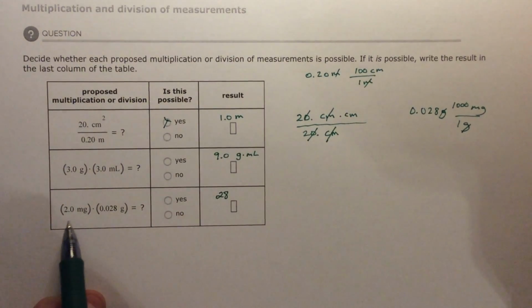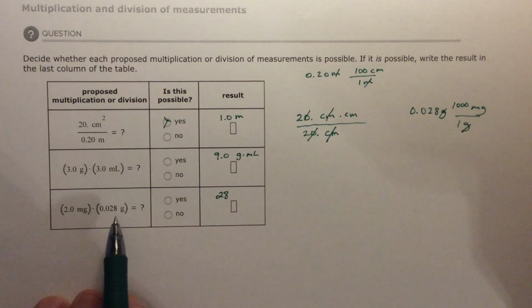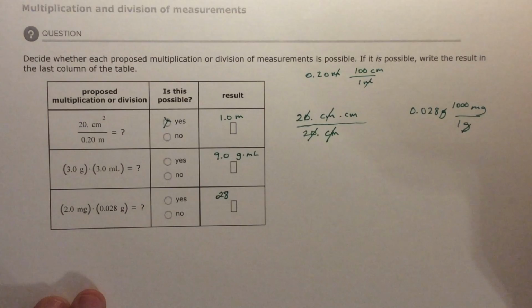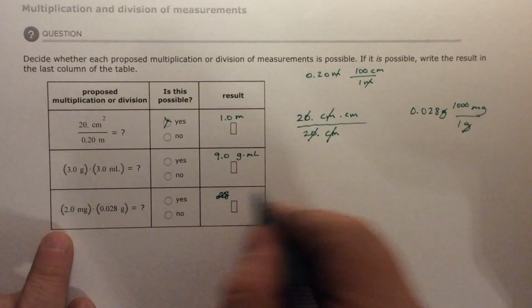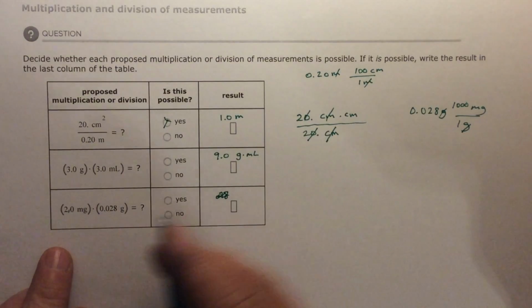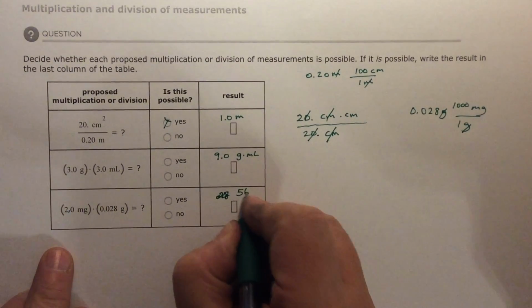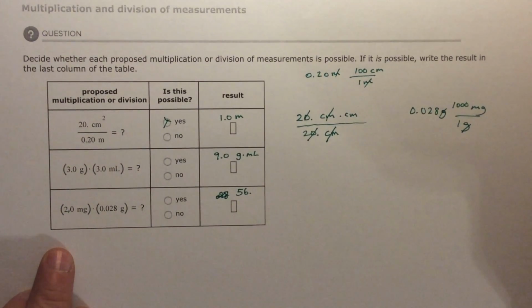But I want the lower number of significant digits. So there's 2 significant digits here. There are 2 significant digits here. Okay. So, sorry, I have to multiply by 2. So it's 28 multiplied by 2. So your answer is going to be 56. And that's 2 significant digits.